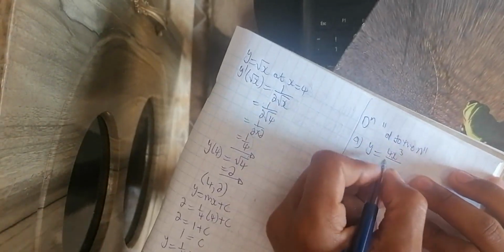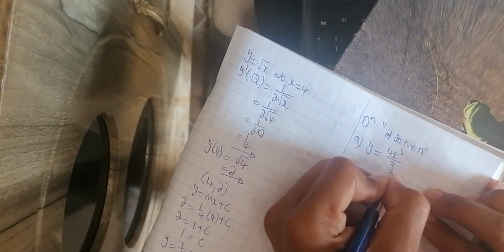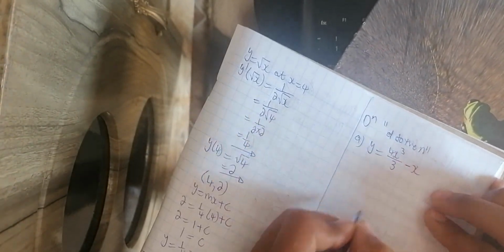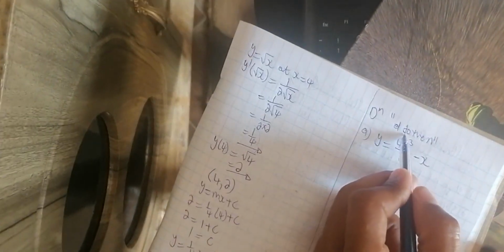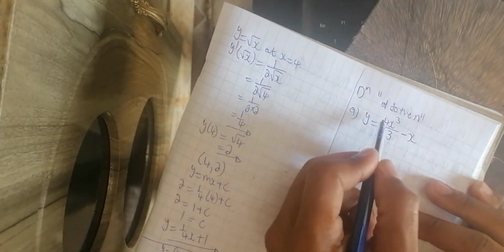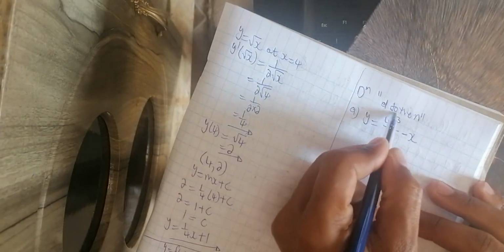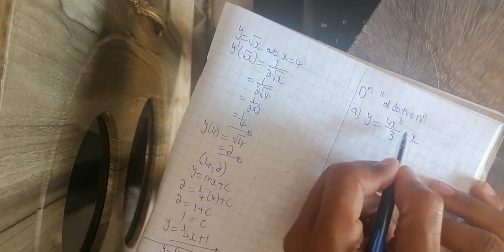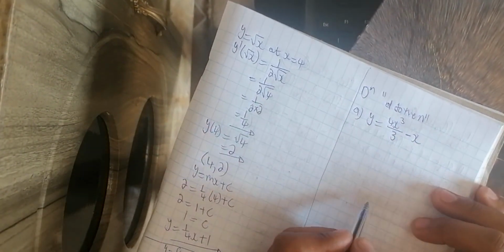4x³ divided by 3 minus x. If we want to read this, it would be d to the third of y by dx, but remember, we have this as the first function and this as the second function.